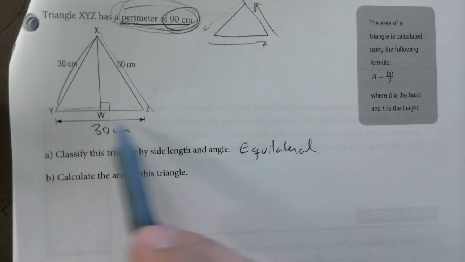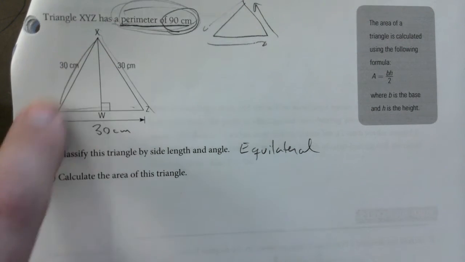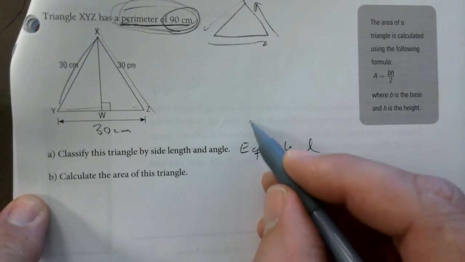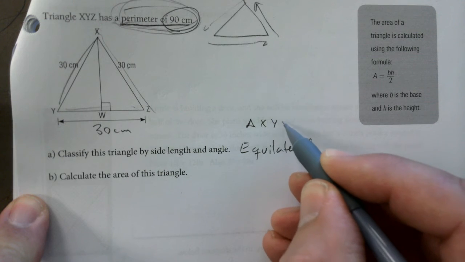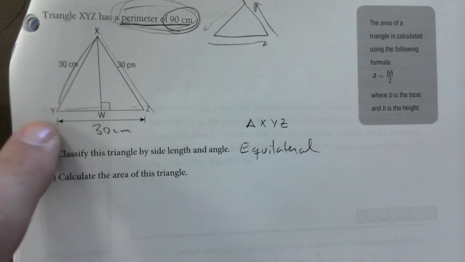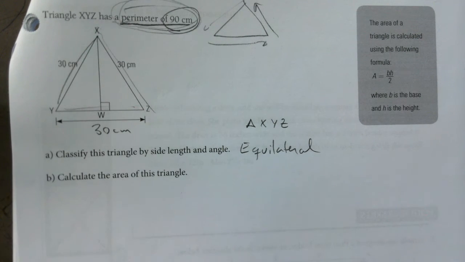Could they have asked you for each specific one? They could have. But in this case, it's just asking for triangle. This is triangle XYZ, or XZY. It doesn't really matter as long as you have those three letters there. We're done with the naming part.